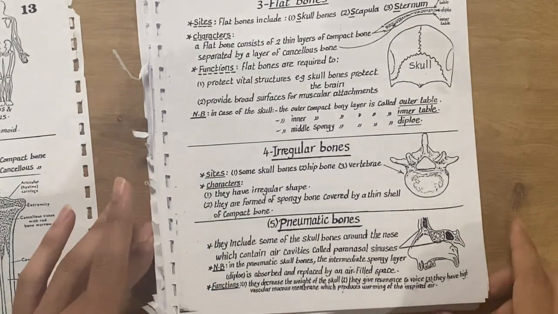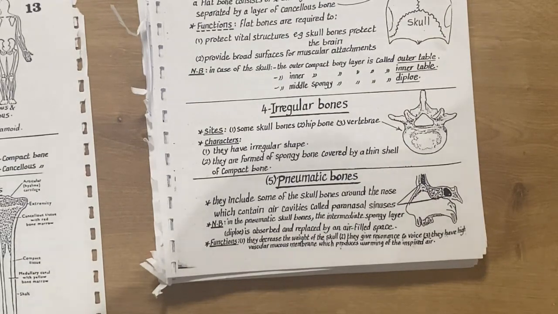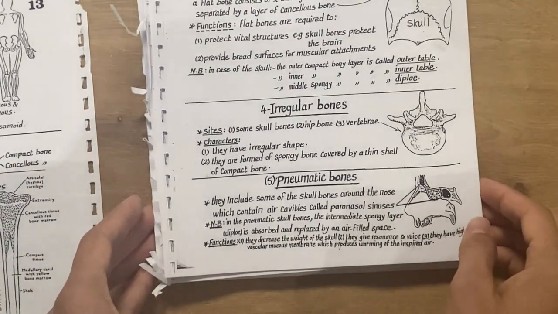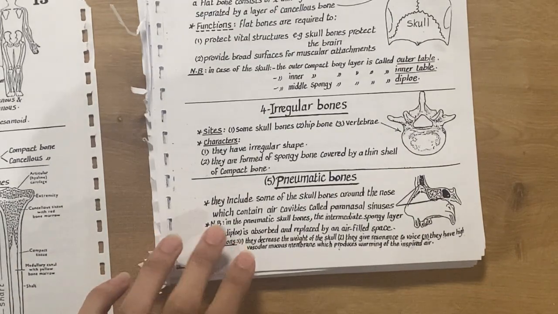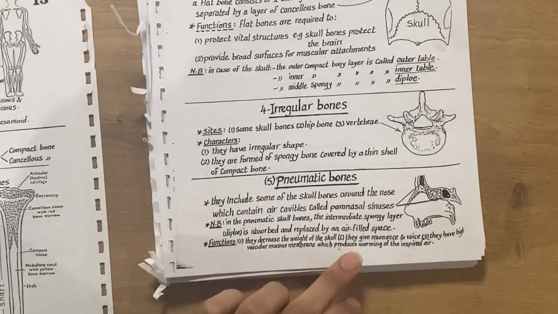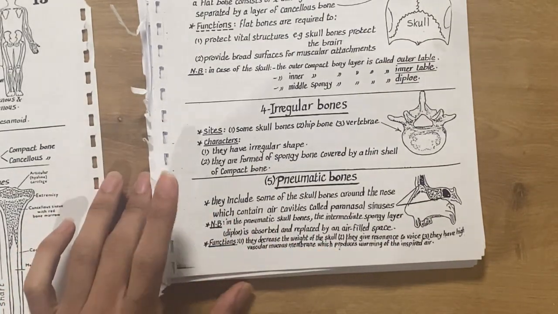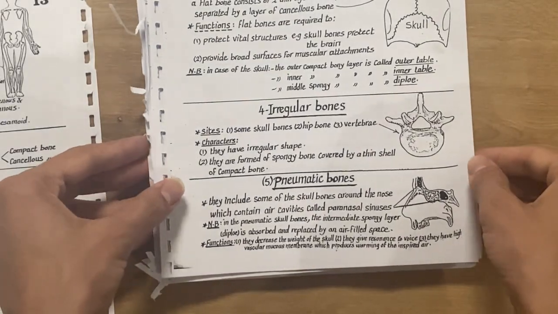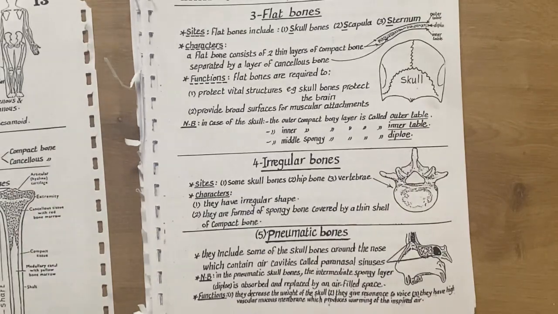Okay, and then the pneumatic bones. These bones are mainly found in the nose, and you will get to study them in detail. I don't know an example of it. Maybe it's just written here. Maybe the vomer or bones like the lacrimal or something like that. I think those bones are pneumatic.